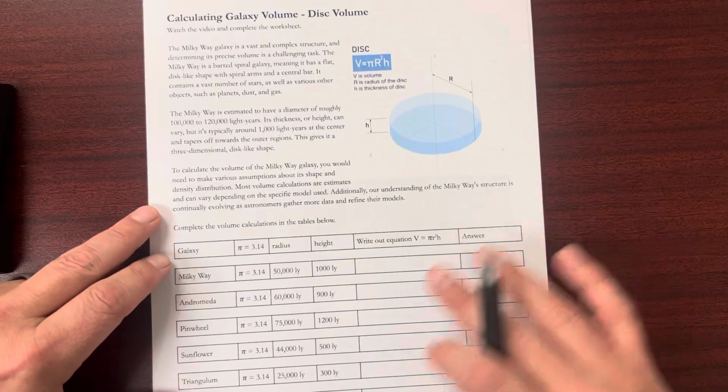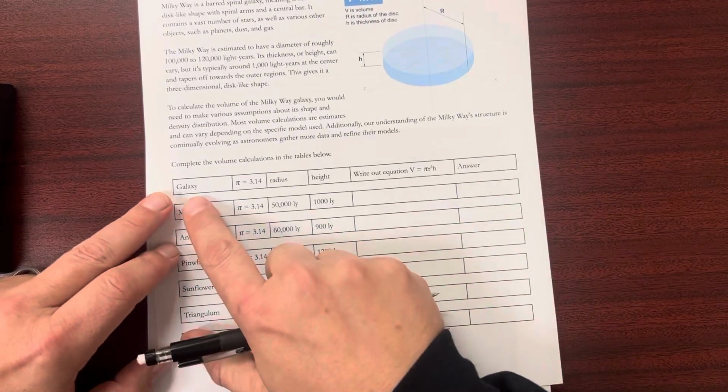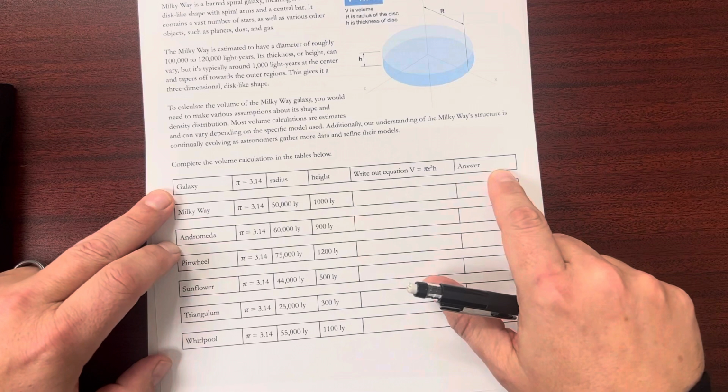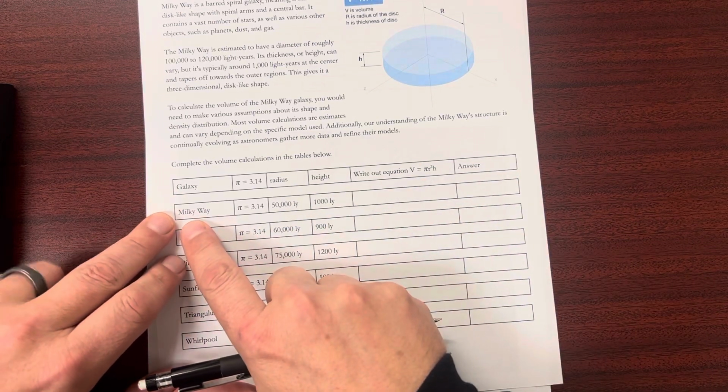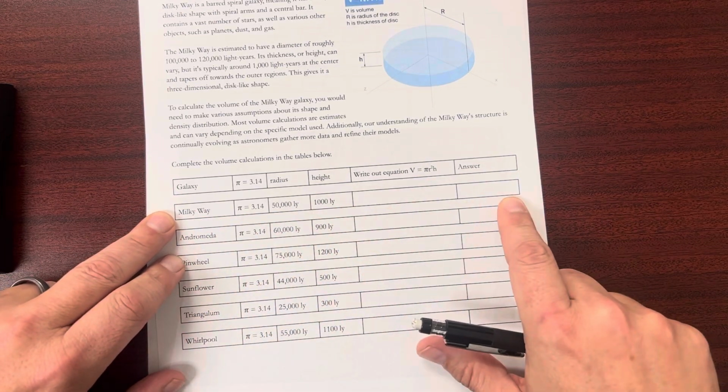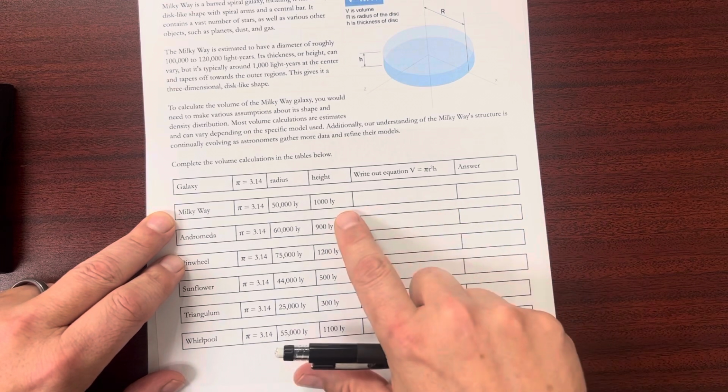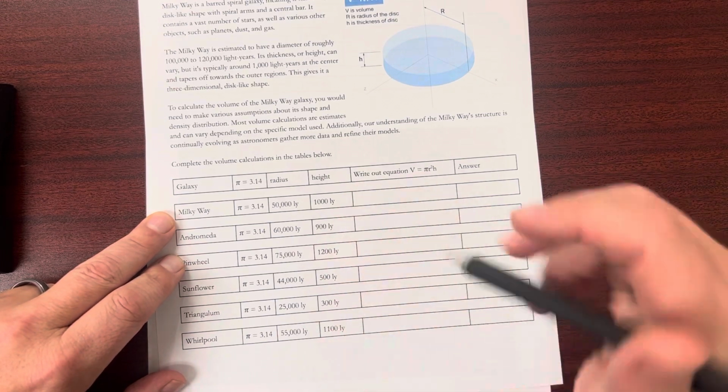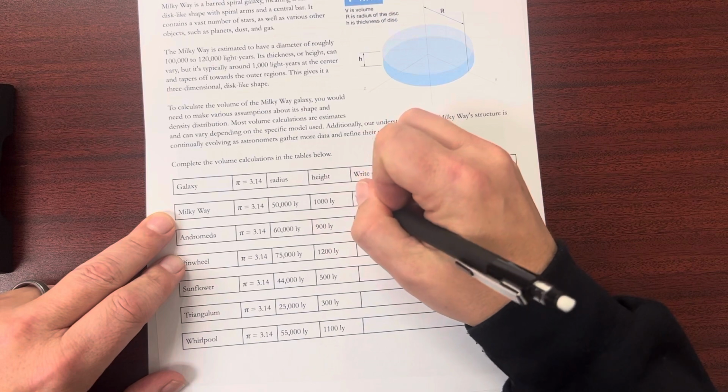So we look down here and it tells us what we have in each of these columns. And then it gives us the Milky Way as the first galaxy to do our calculation. And I'm going to write out the equation. So volume, that's what I'm looking for.